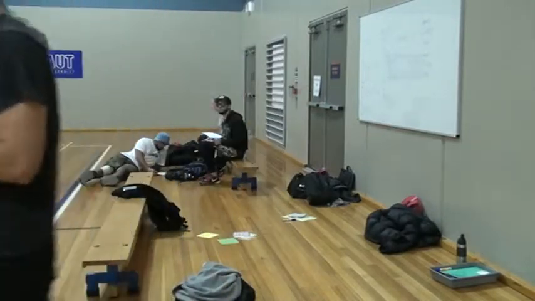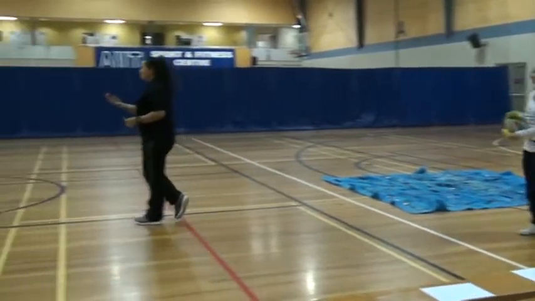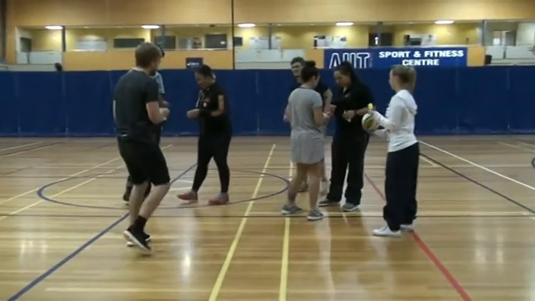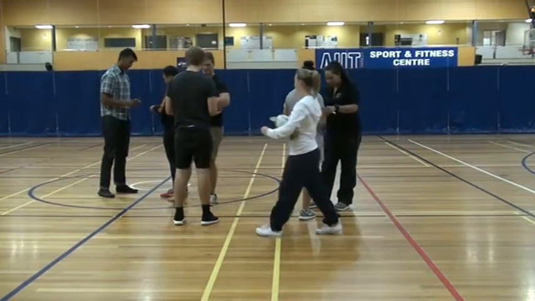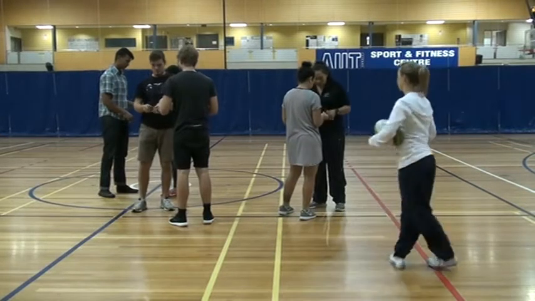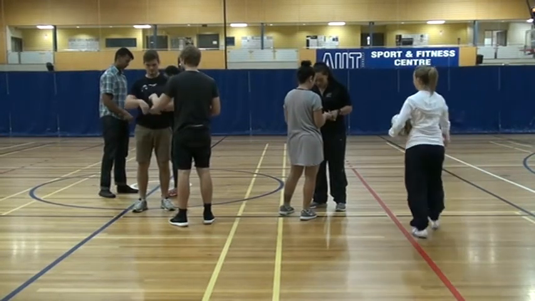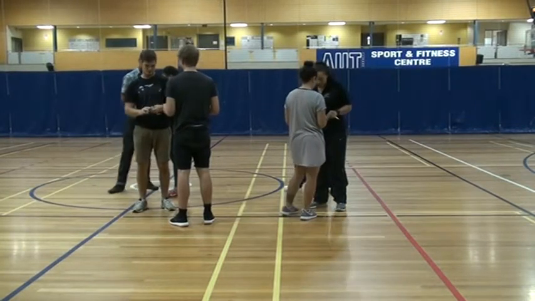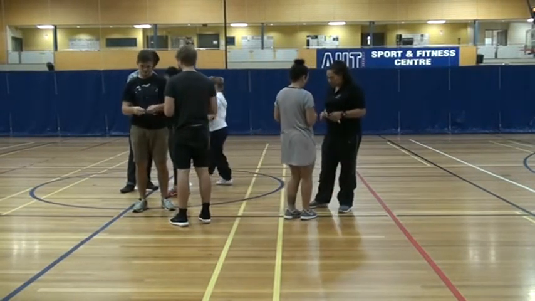Tara, Mika, can you make your way back over here, please? You fold, you'll go all the way back. Mika, can I grab the ball off you, please? Thank you. And then you fold it in half. That's good.